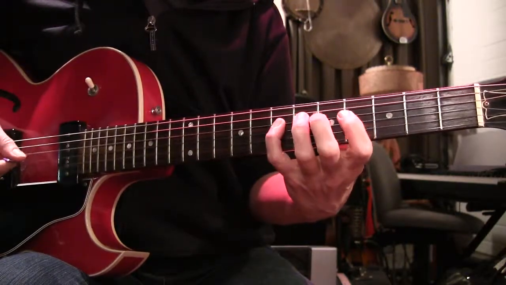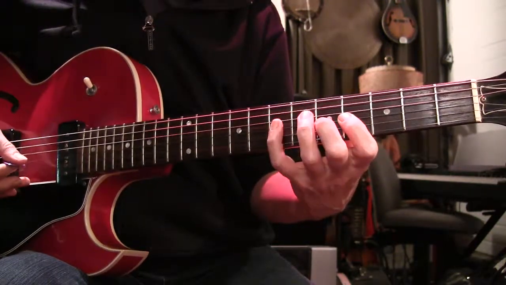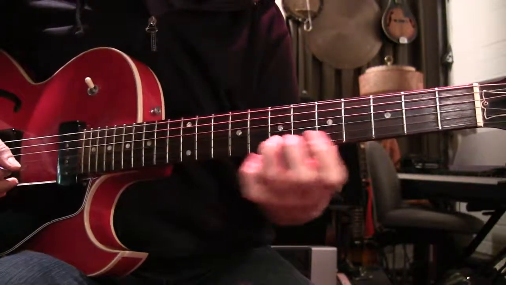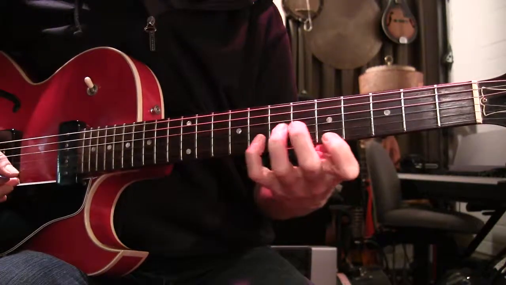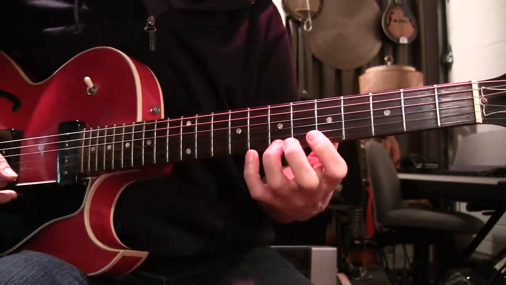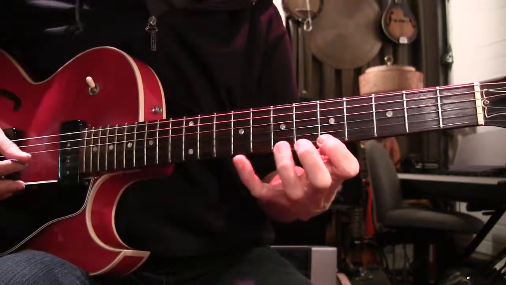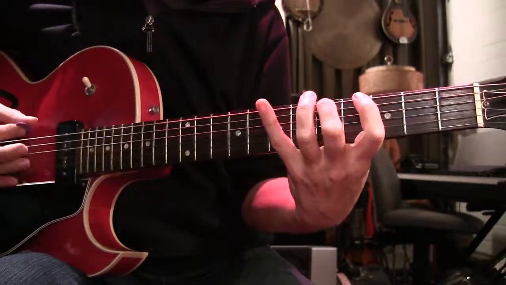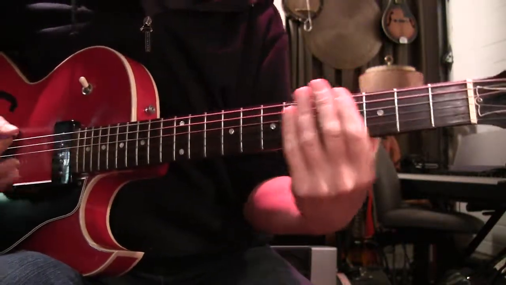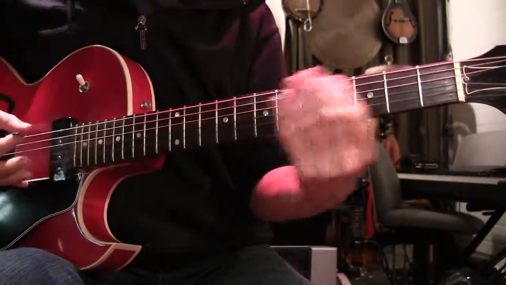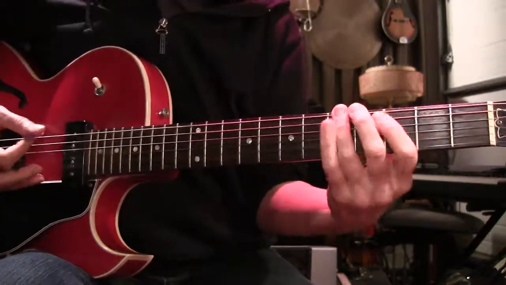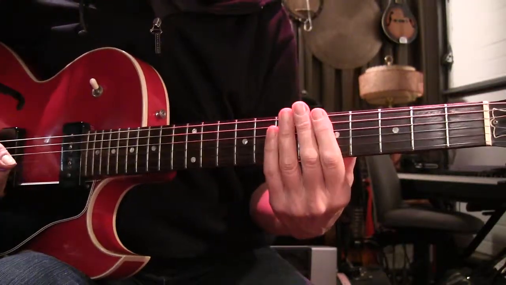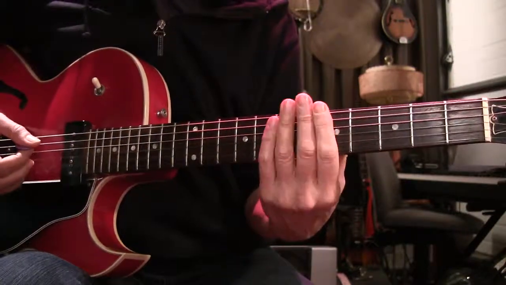Flat 7. 1, 2, 3, 4. Up to the next string. 5, 6. There's the sixth step. 7, 1. And then 2, 3. When I'm playing that scale, I go all the way down to the 7 because, you know, I always like to play one step below, which is normally the 7. So why not play it? Okay, so there's your difference between the Dorian and the Aeolian.